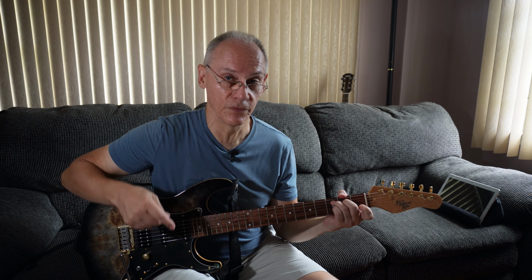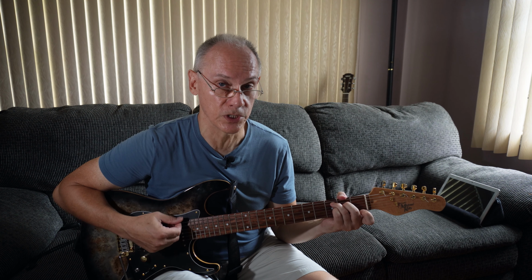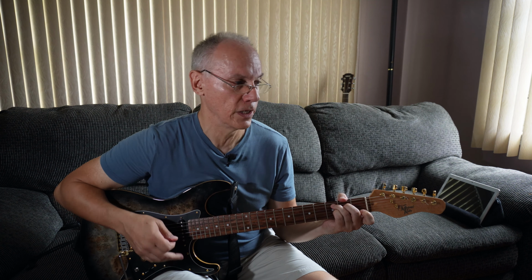Remember, that was the simplified C chord, not the full one. It was not this one, it was this one. But it still works wonderfully well. So let's do B minor to D. So it's the simplified B minor. So here we go.